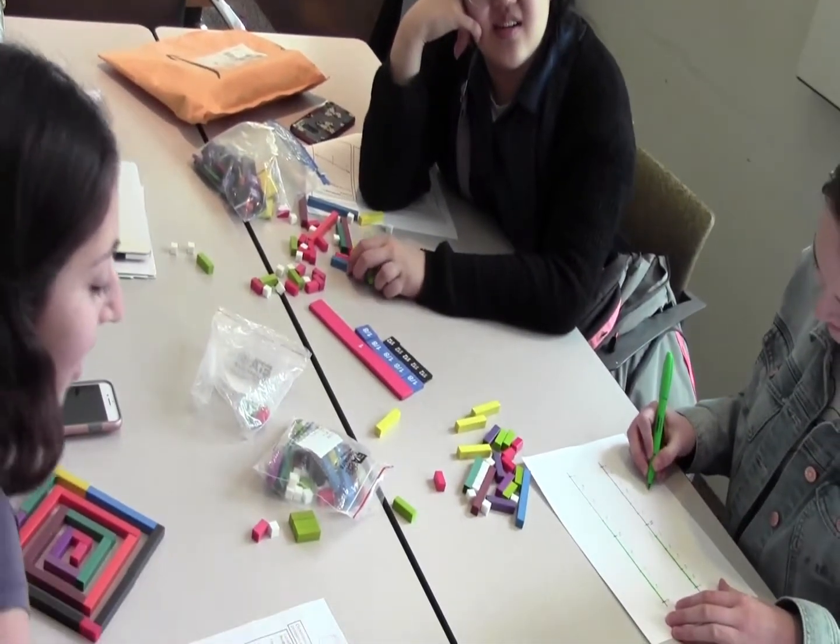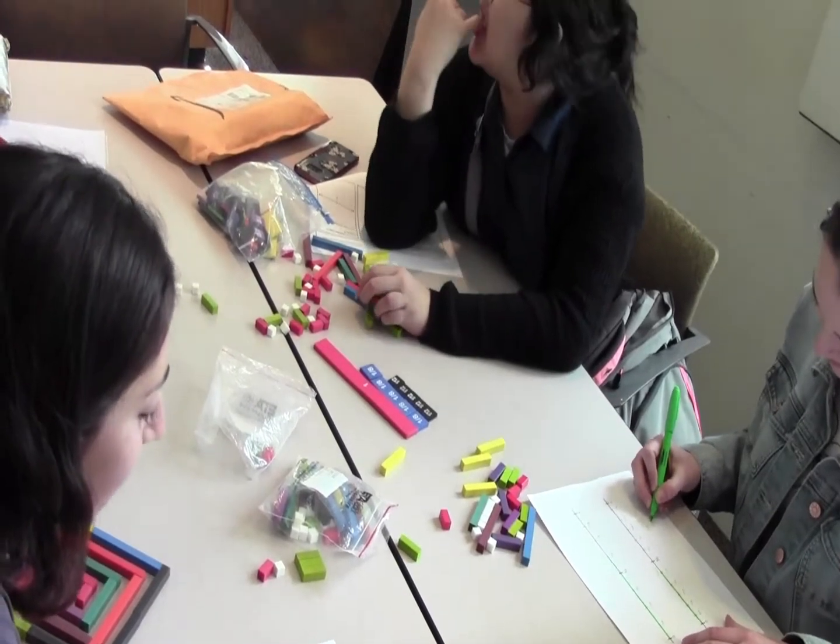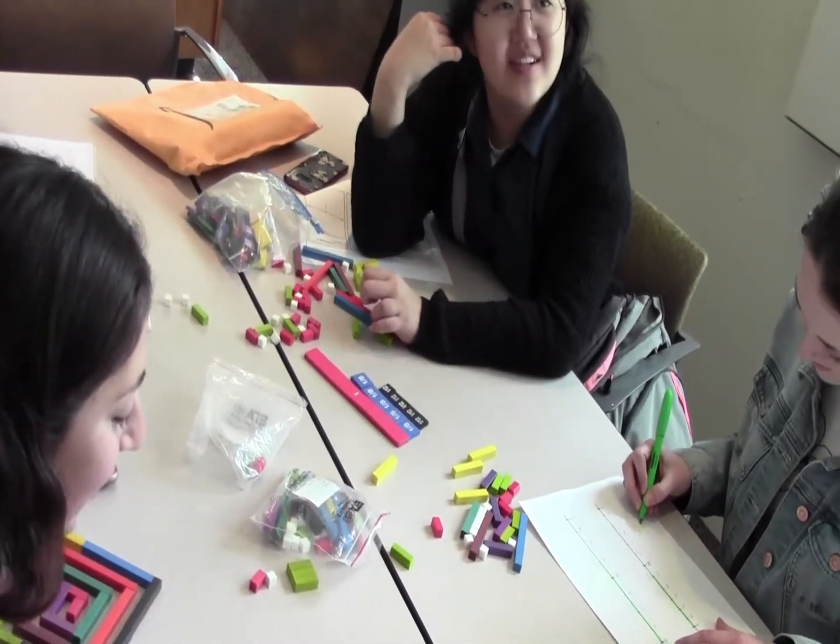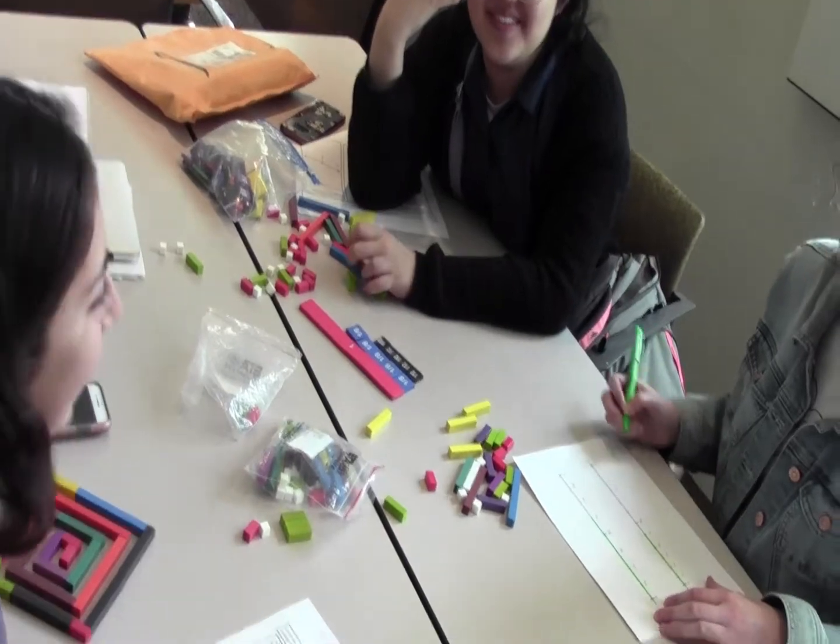Kind of, but how do I do it? I don't know how to do it.